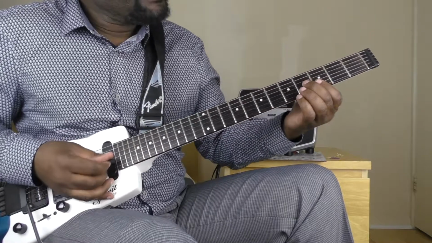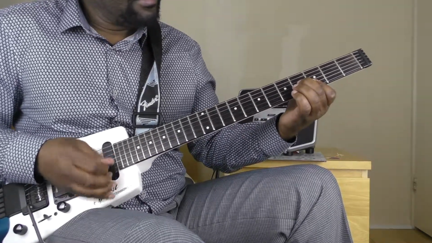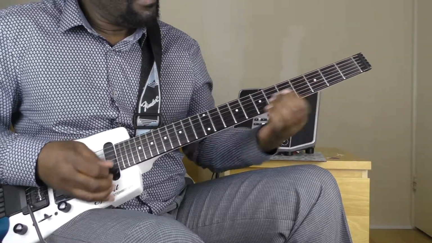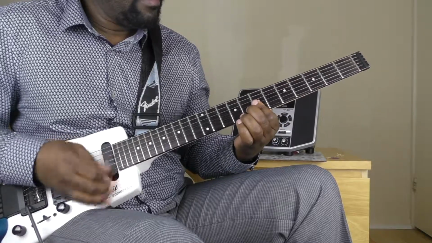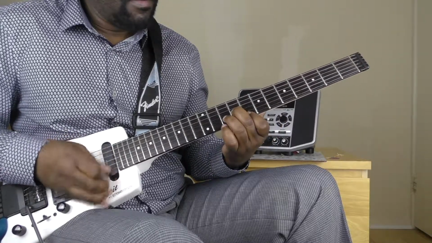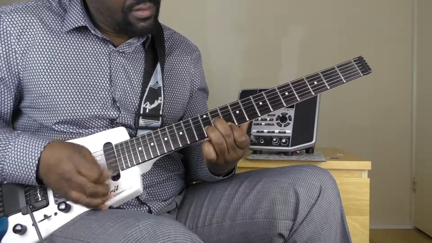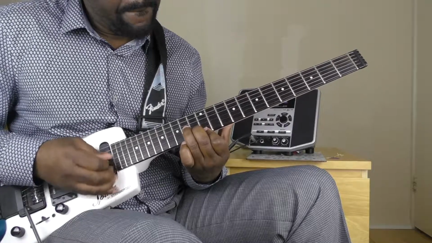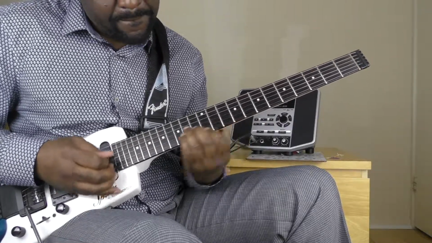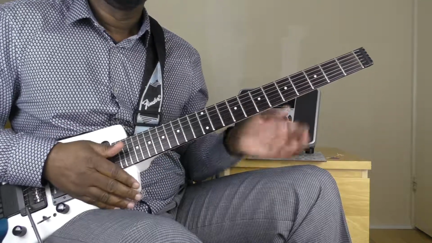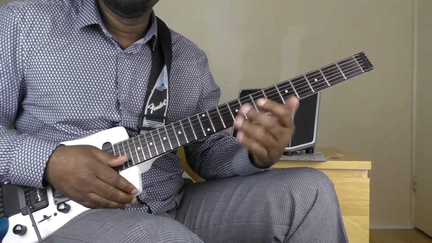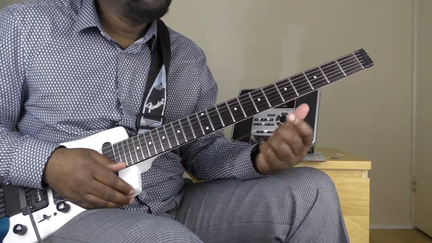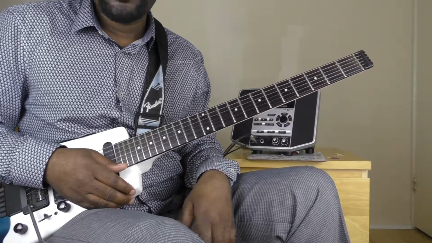Okay, so that's nice there. So you can play throughout the fretboard. You're doing that because of the nature of the progression, which is contiguously arranged on the fretboard there.